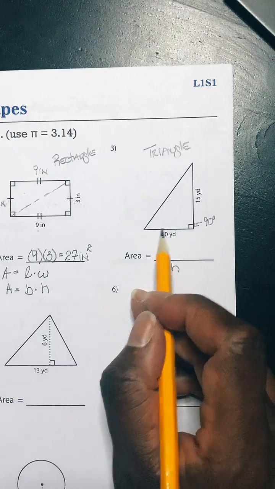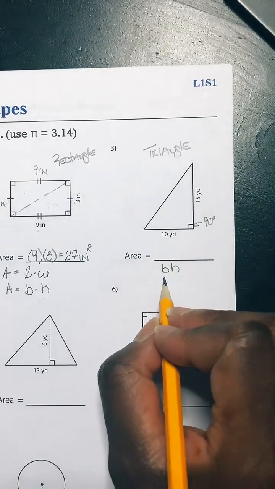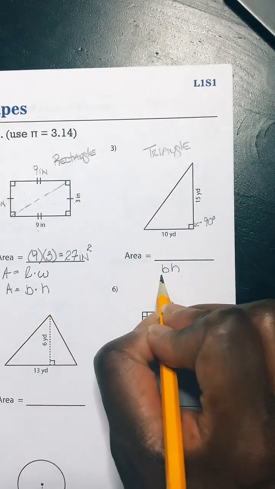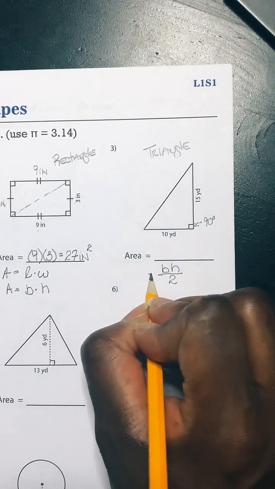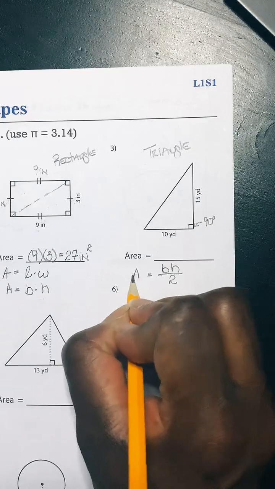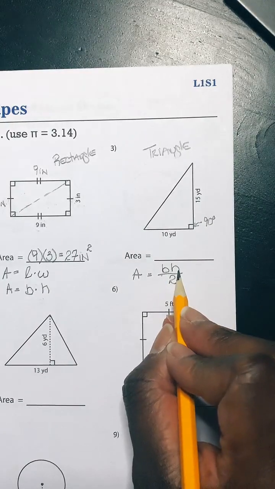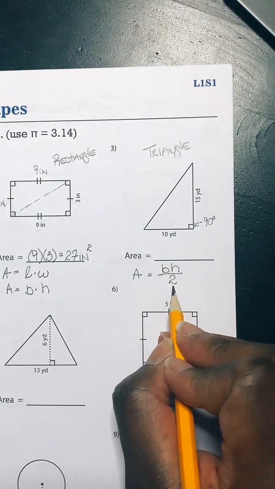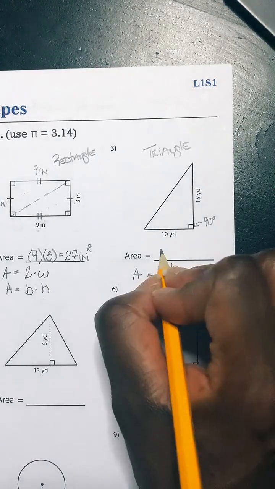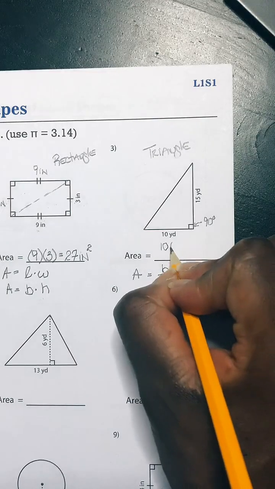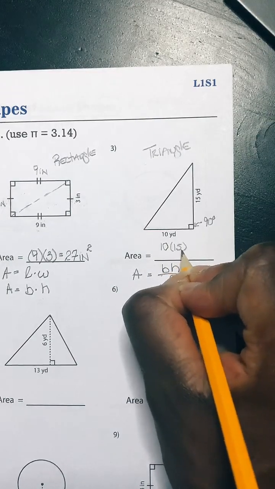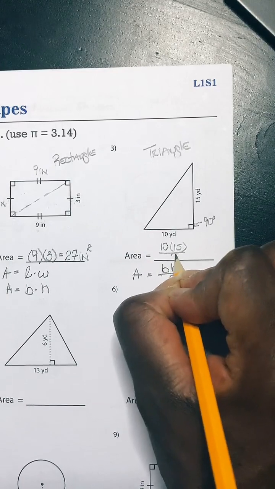So the area of a triangle, once you know what a rectangle is, just divide it by 2. So your area is your base times height divided by 2. Your base is 10. Our height was 15. And we're going to divide this by 2.